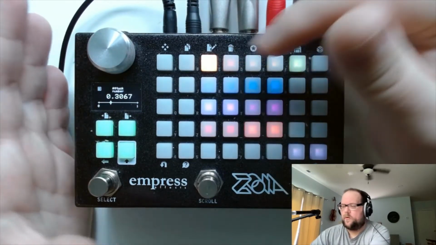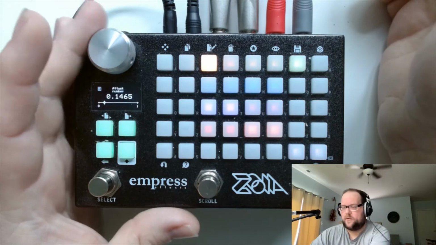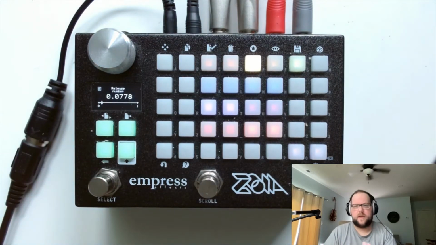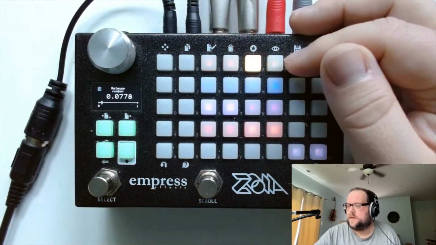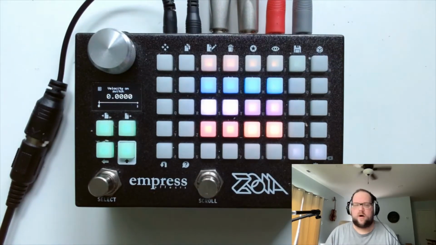So this is the whole span of the ADSR's attack range. And the same with the release. I simplified the envelope. It's an attack, sustain, release envelope, so only 3 stages, and the sustain stage is built in. And then there's a button right here to turn velocity on and off.